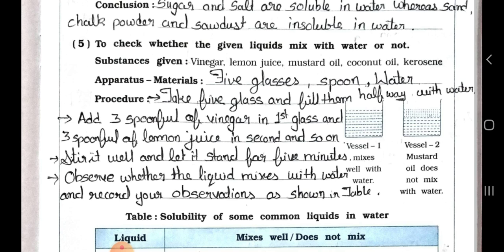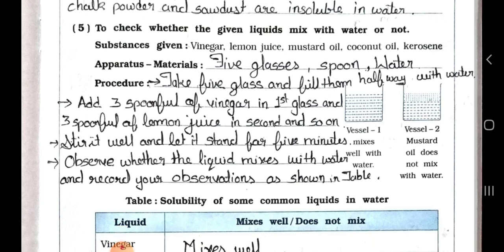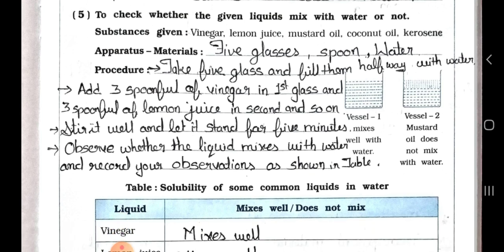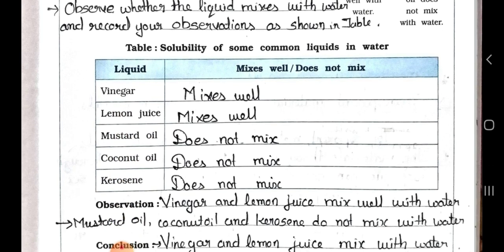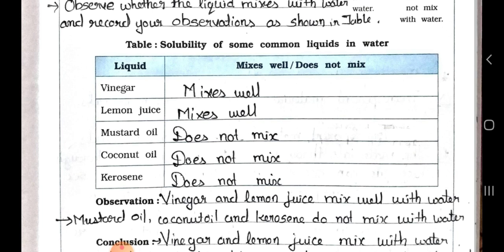Add 3 spoonfuls of vinegar in the first glass and 3 spoonfuls of lemon juice in the second glass, and so on. Stir it well and let it stand for 5 minutes. Observe whether the liquid mixes with water and record your observations as shown in the table. Now see, vessel 1 mixes well with water, and in vessel 2 mustard oil does not mix with the water. Table is solubility of some common liquids in water.